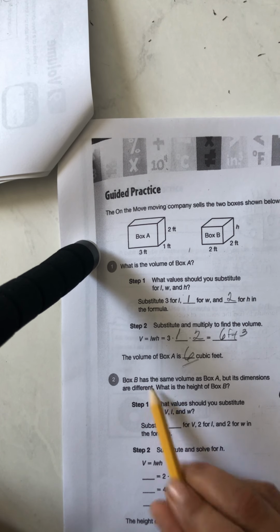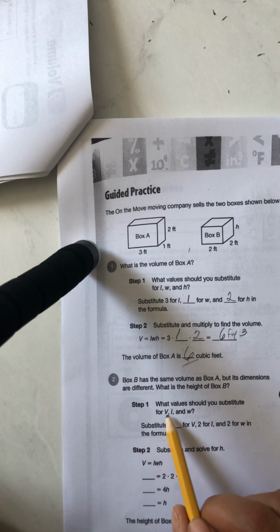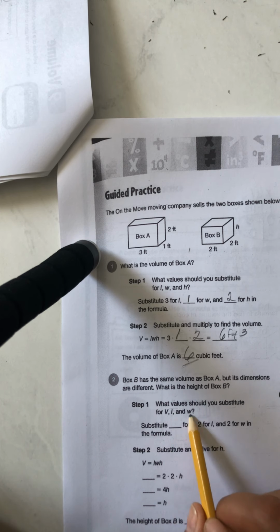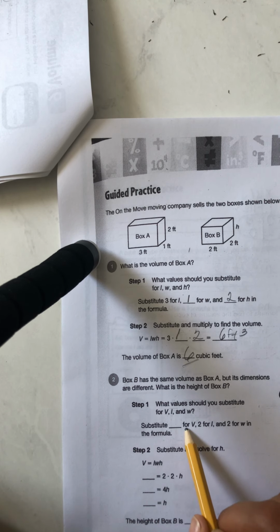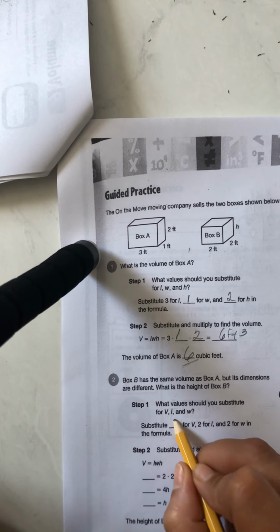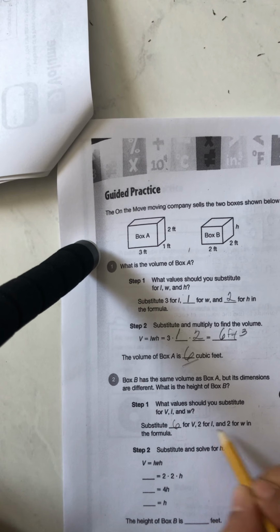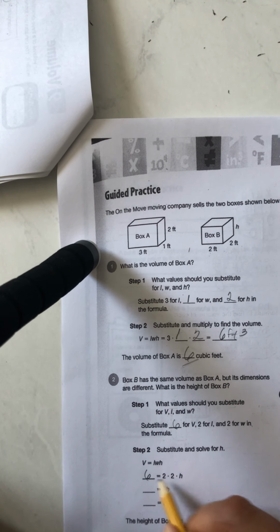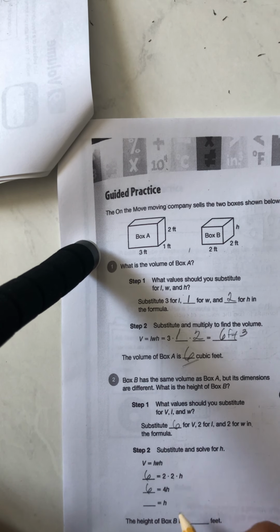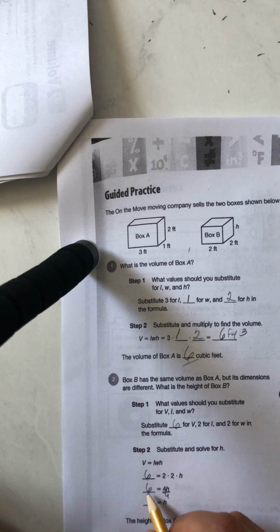Let's check it out. The values we should substitute are volume, length, and width. So substitute 6 for volume, 2 for length, 2 for width. So 6 equals 4 times the height. Oh, I did not expect that. So then we divide this by 4, divide this by 4, and you get 2 1/2. So the height of box B is 2 1/2 feet.